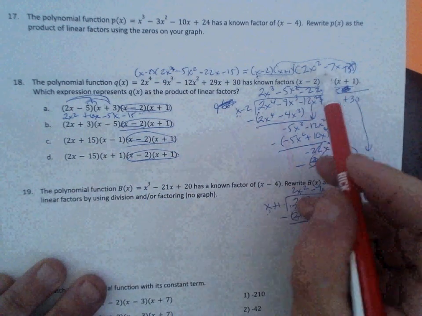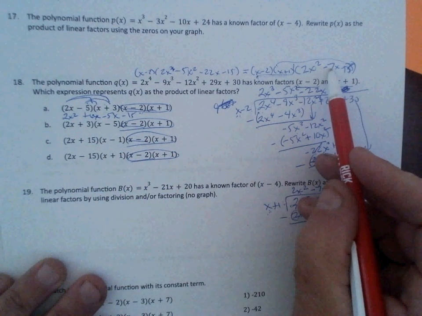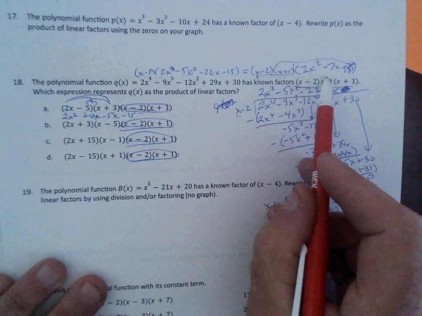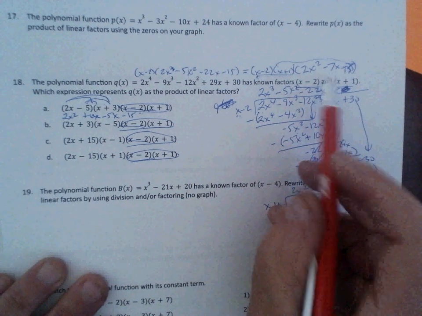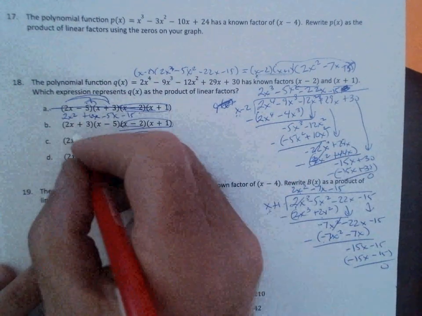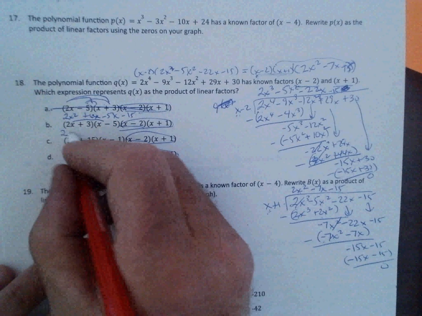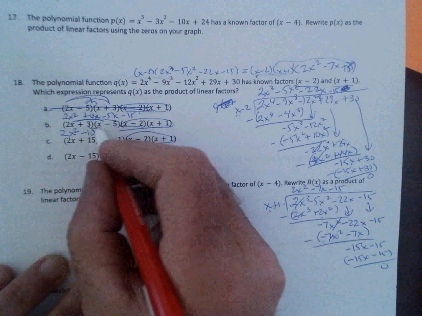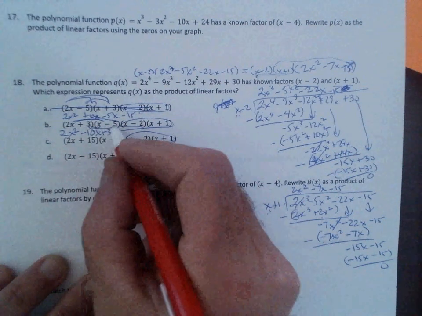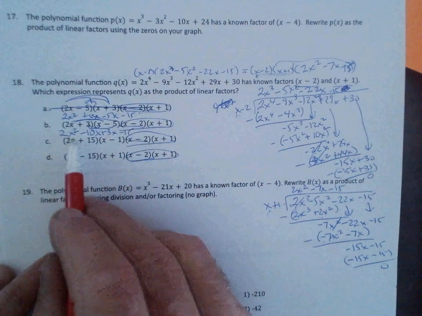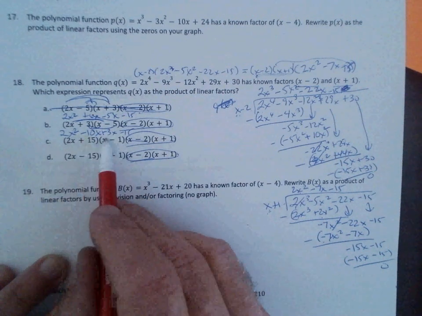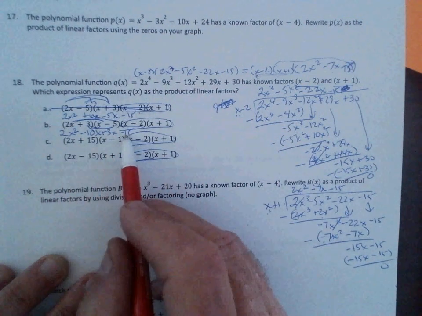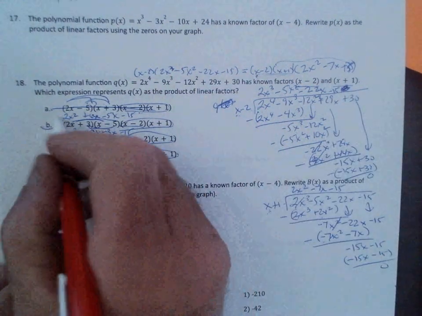6x minus 5x. Does that make negative 7x? It doesn't. That one's gone. 2x times x makes 2x squared. 2x times negative 5 makes negative 10x. 3 times x makes plus 3x. And 3 times negative 5 makes negative 15. Now, negative 10x plus 3x makes negative 7x. So 2x squared minus 7x minus 15 is what we were looking for. This is our answer.